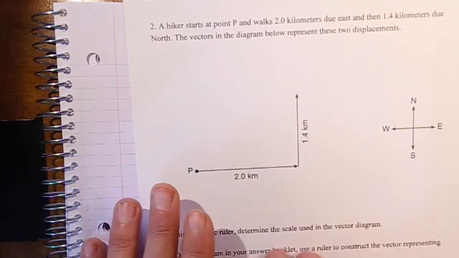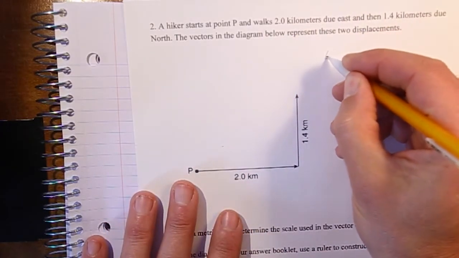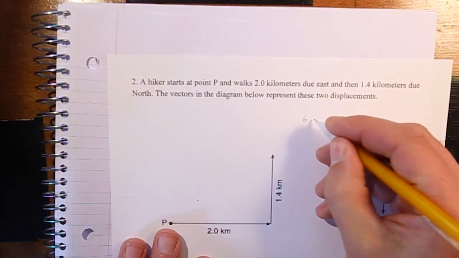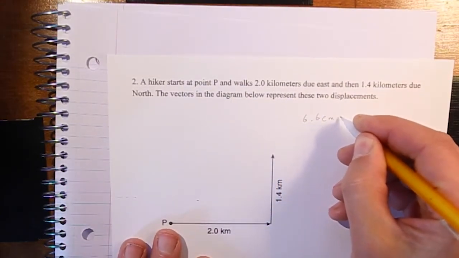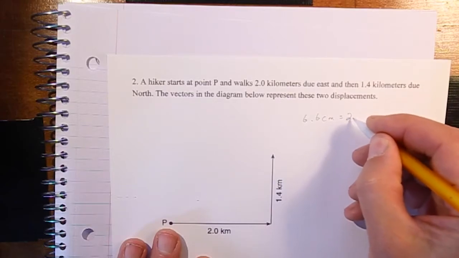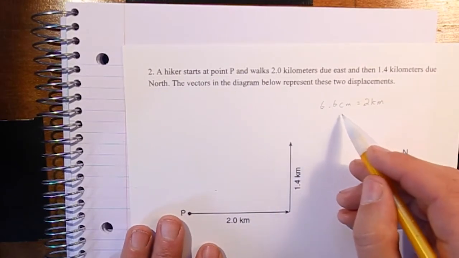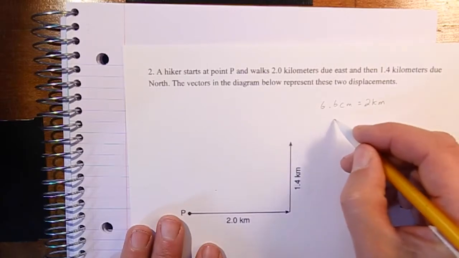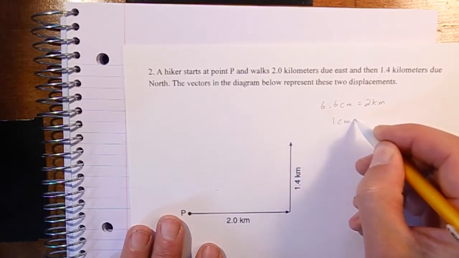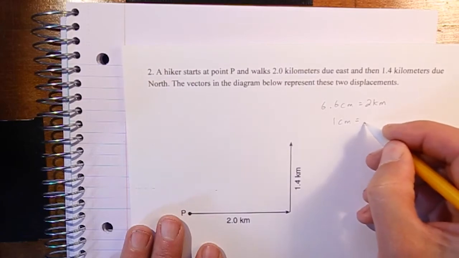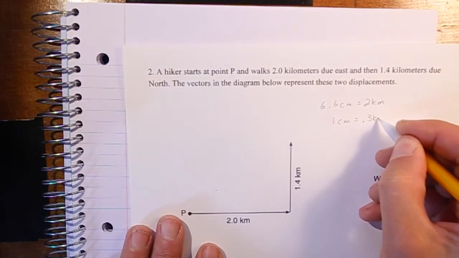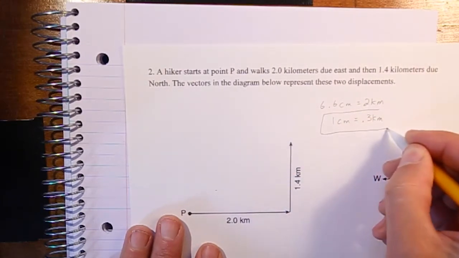That's about 6.6 centimeters. So 6.6 centimeters is equal to 2 kilometers. So if we divide 6.6 over to the other side, that's going to be 1 centimeter is equal to 0.3 kilometers. So we just answered the first question.